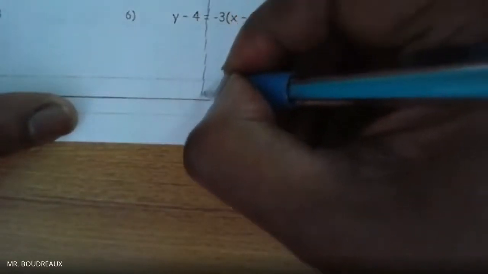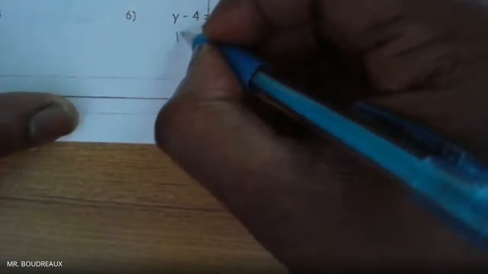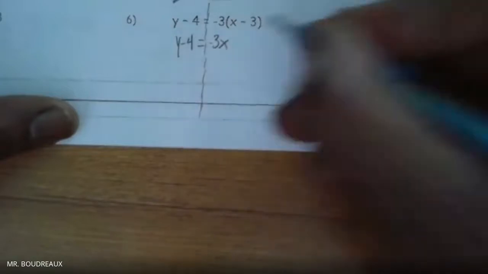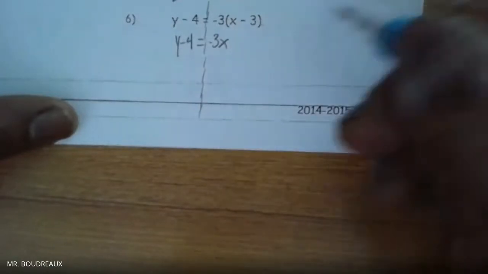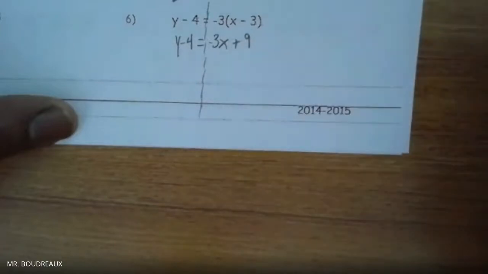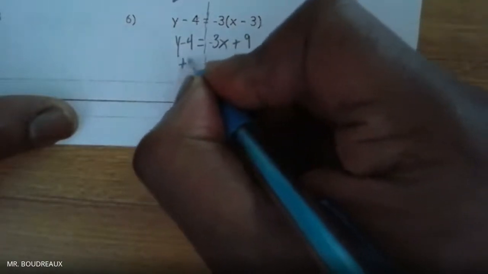All right, very good. By now you should have already drawn down your line and rewrote y minus 4. You're always going to rewrite that because there's nothing you do with that. The first thing you want to do is the distributive property. So negative 3 times x is negative 3x. And negative 3 times negative 3 is a positive 9. Now it's time for me to add 4 on both sides.